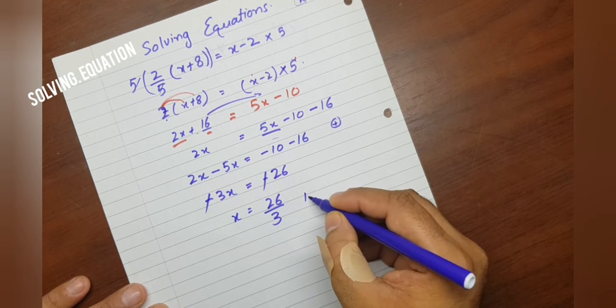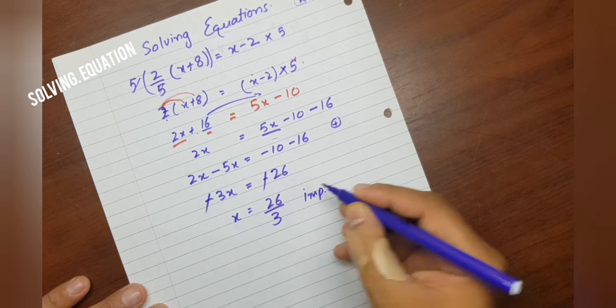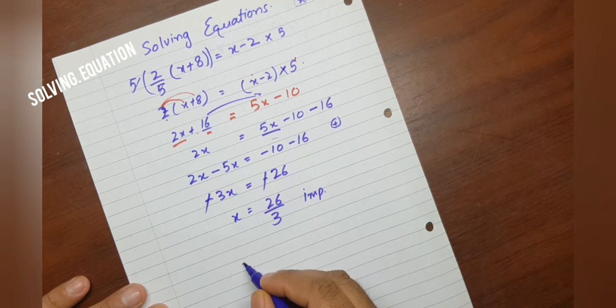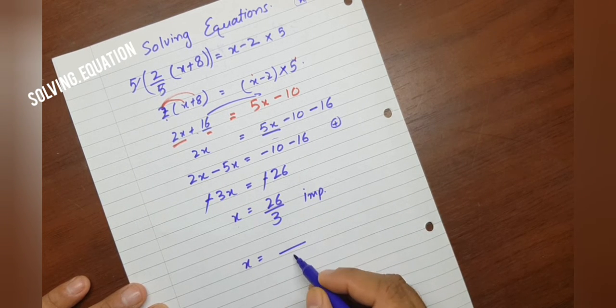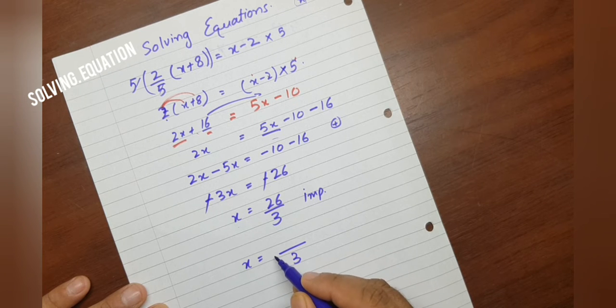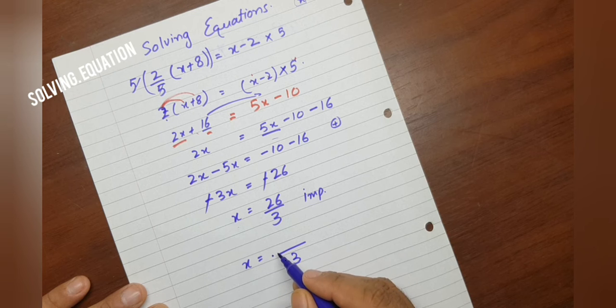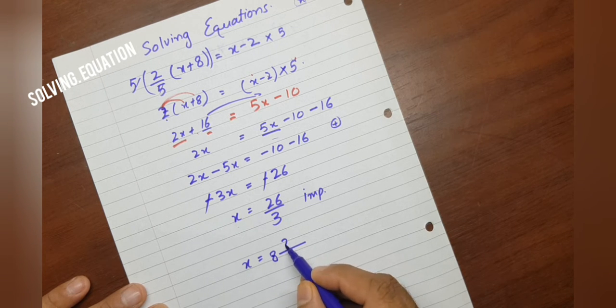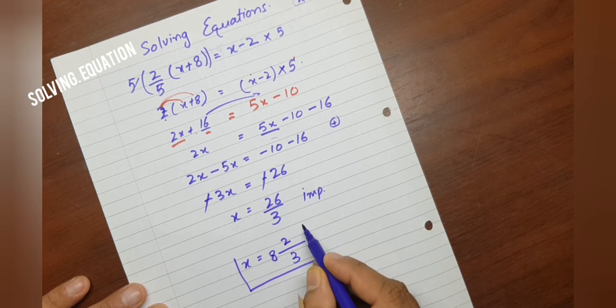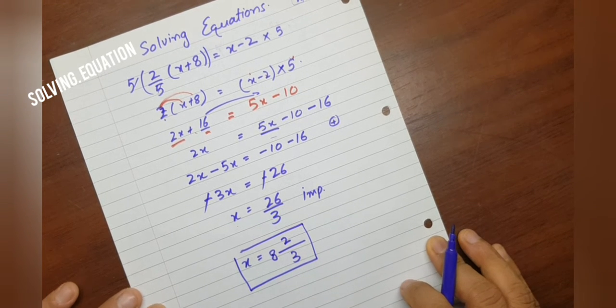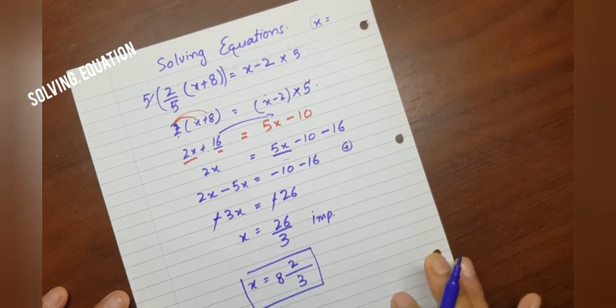We all can see that this is an improper fraction. Let's convert this into a mixed fraction. So x is equal to, I will keep the denominator the same, 3. 3 times what makes 26 or less? 3 times 8 makes 24 and 2 remainder. So now the value of x is 8 whole 2 over 3.